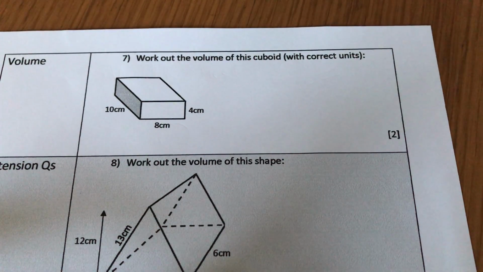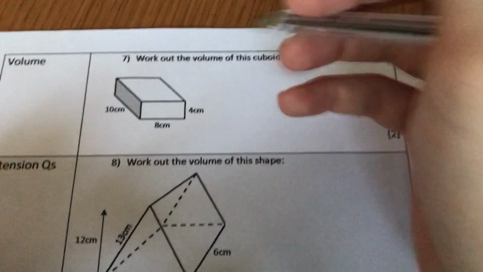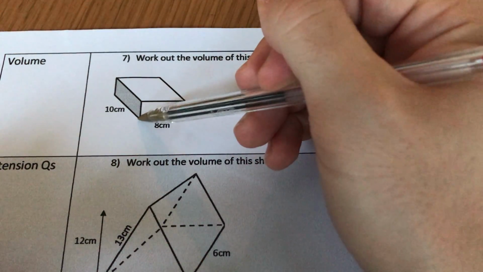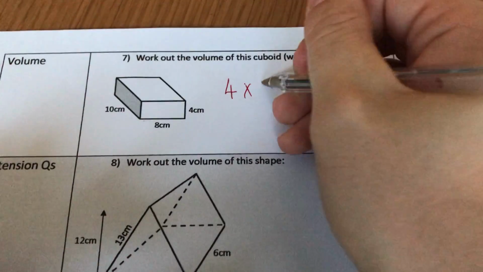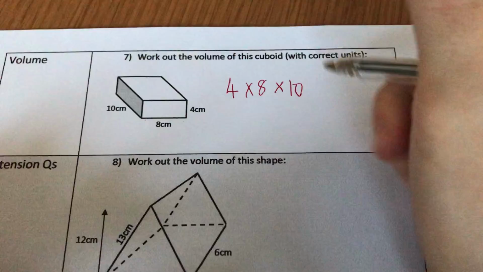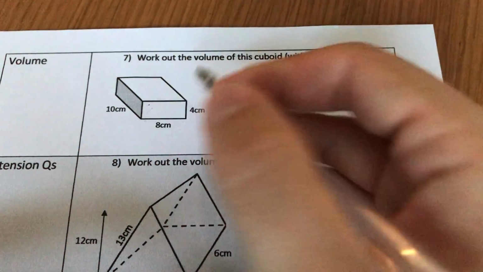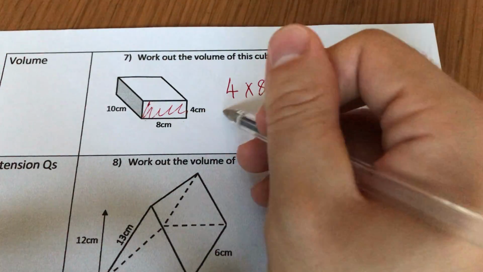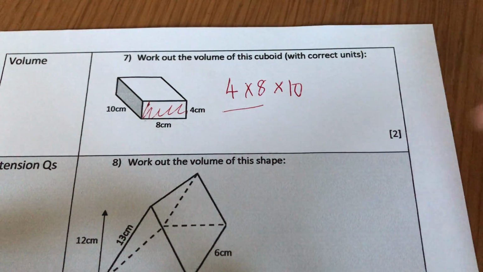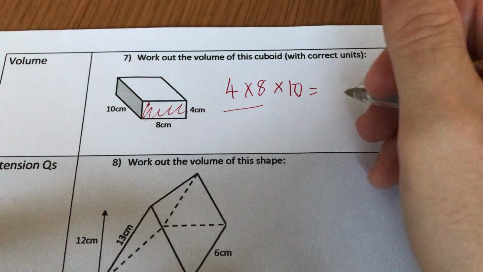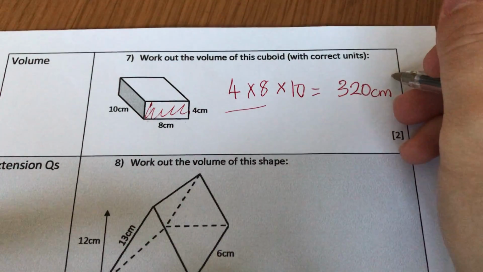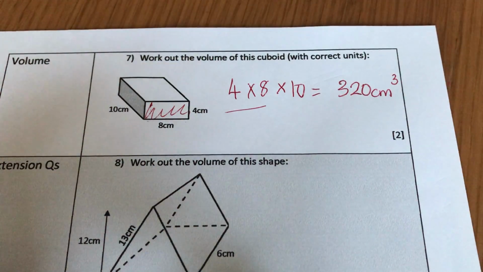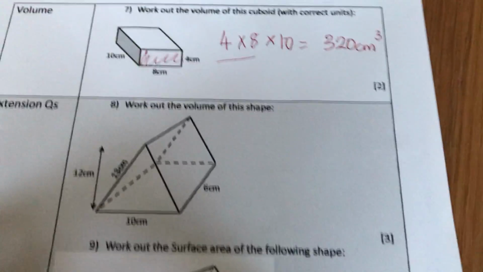Work out the volume of this cuboid, again with correct units. It's 10 long, 8 wide, and 4 high. Because it's volume, we just times those 3 sides together. Otherwise, some people might have worked out this area here and then times it by 10, but of course, that is the same thing. So 4 times 8 is 32, times the 10 is 320, and it's centimetres cubed. And you need that cubed for that last mark there, the 320 centimetres cubed.